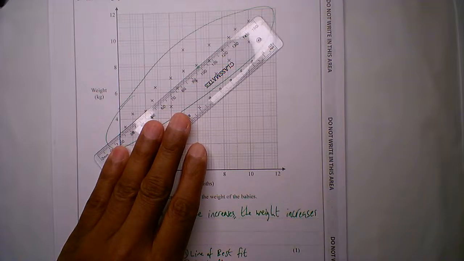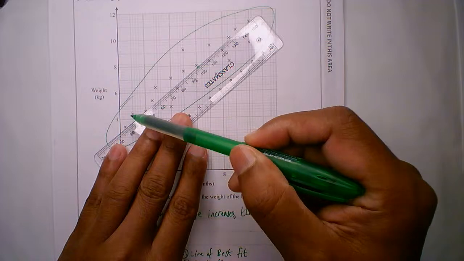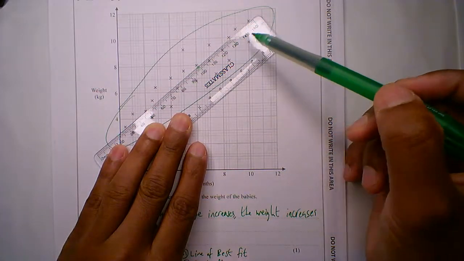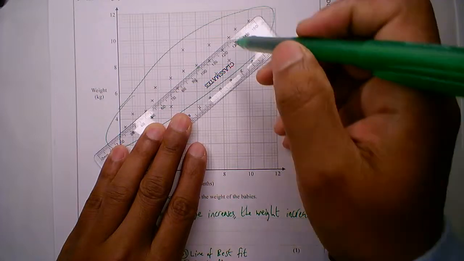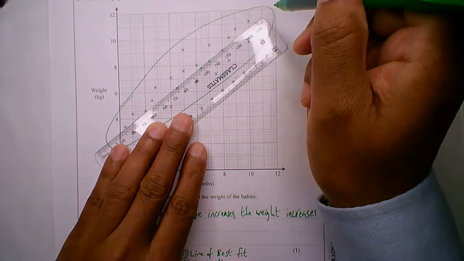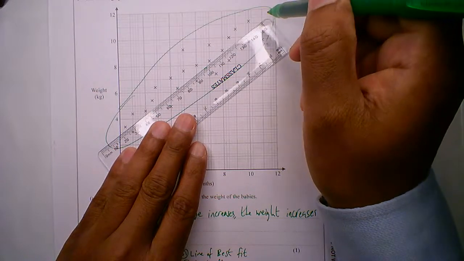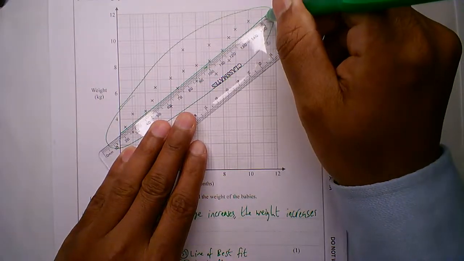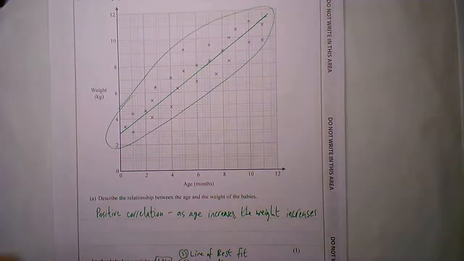So if I look at this line, I'm going through some points. I've got 10 points above the line, and I had 21 altogether. So approximately that should be okay. I'm using a green pen here, so if I make mistakes, then I'll be in a bit of trouble.